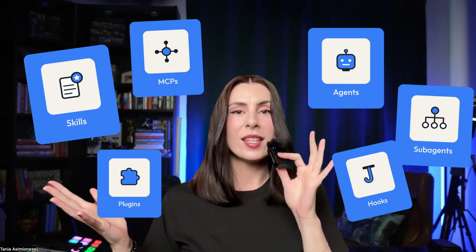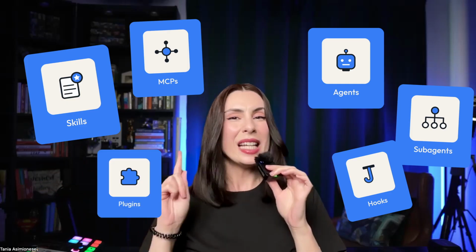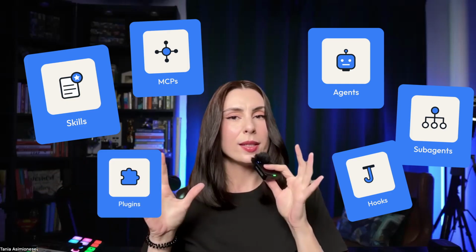A Markdown file. But before we get into the build, I want to address something that I think trips up a lot of people. If you have been paying attention to Claude over the past few months, you have probably seen a bunch of different terms flying around, such as skills, agents, subagents, hooks, MCPs, plugins. And if your reaction was, that's one too many, and I'm going to close this tab, I'm not going to blame you. I know there are a lot of things flying around these days.